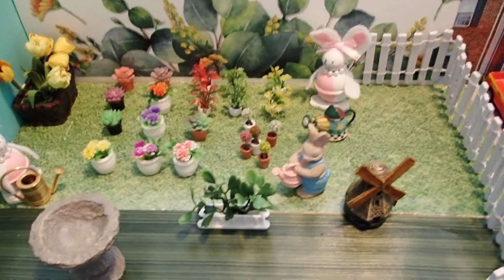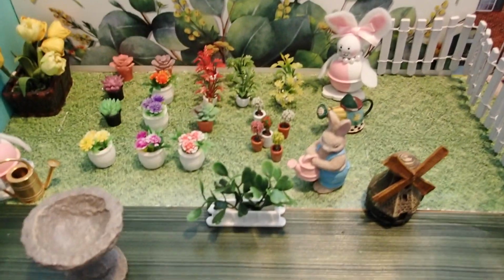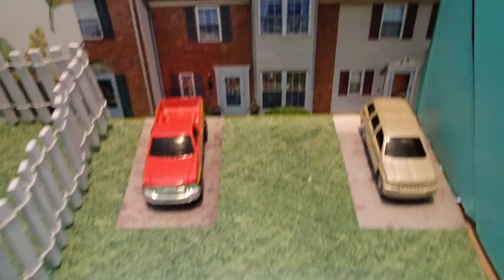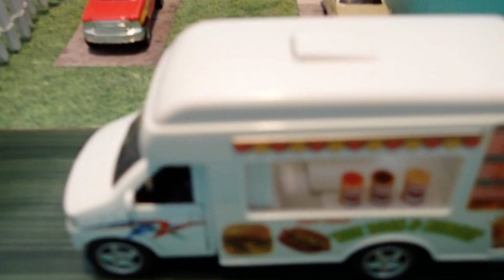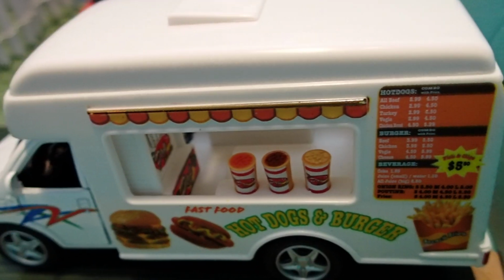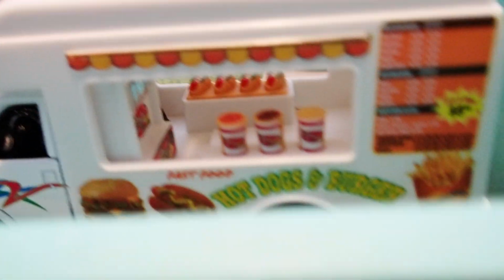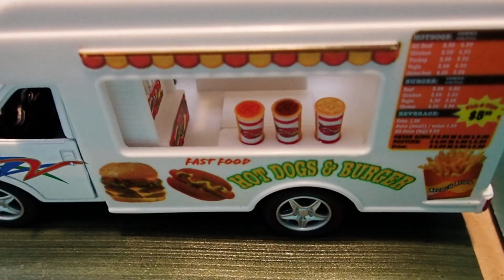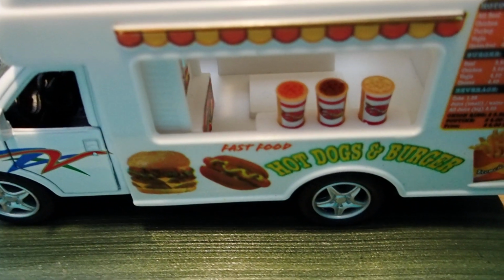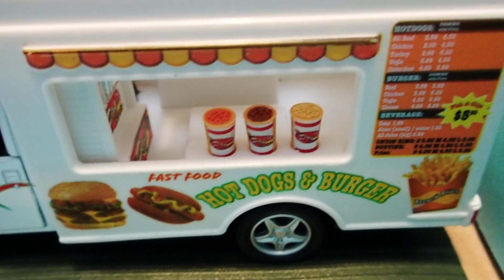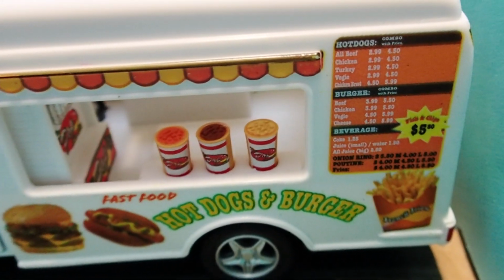So this is it. I changed it up to have this section here and have some cars here. Then there's the food truck. I got it at a flea market a while back. You can see inside the food. It really specializes in burgers and hot dogs, as you can see. Look at the menu.